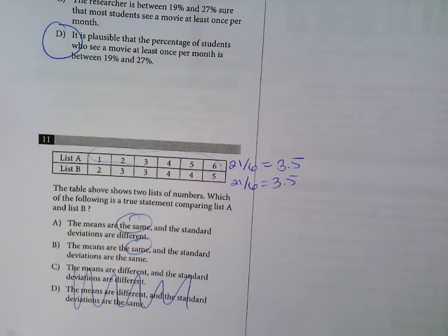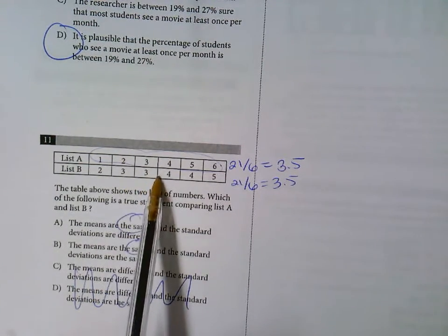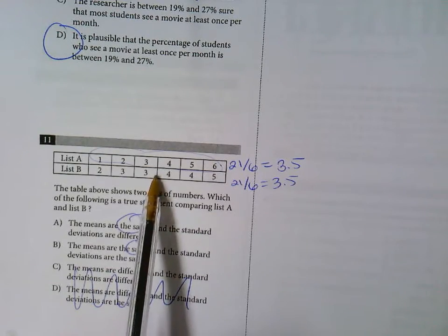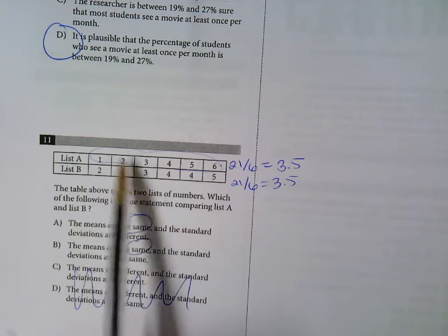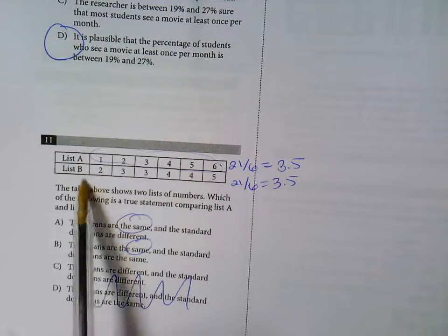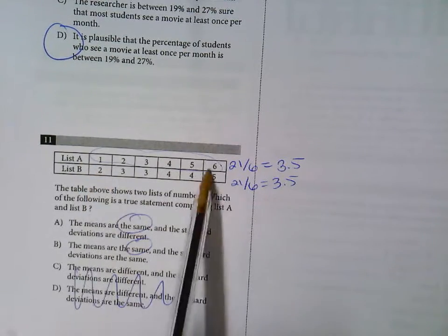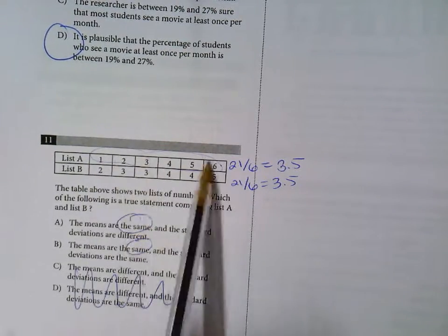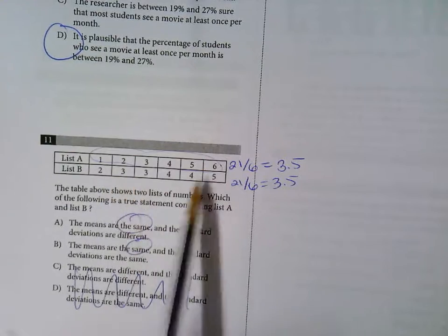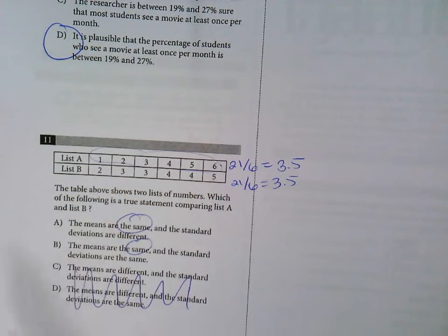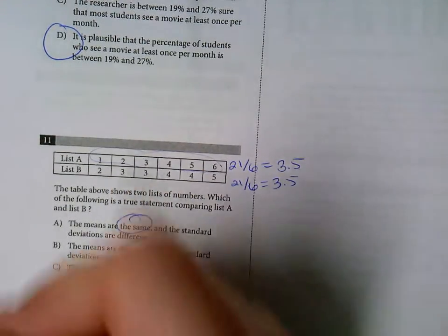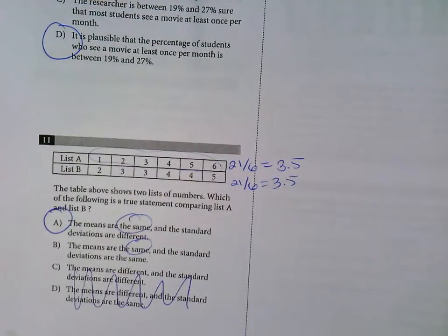They must be different because if the mean is 3.5, a standard deviation is how far away from the mean you are. This one went all the way down to 1. This one only went down to 2. The standard deviation is further on this one, and it'd be closer to the mean on this one. So the standard deviations are different. So 11 is A.